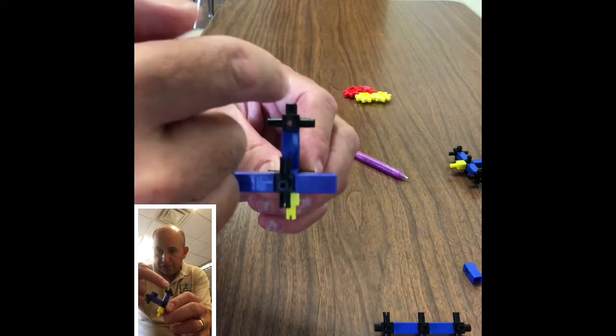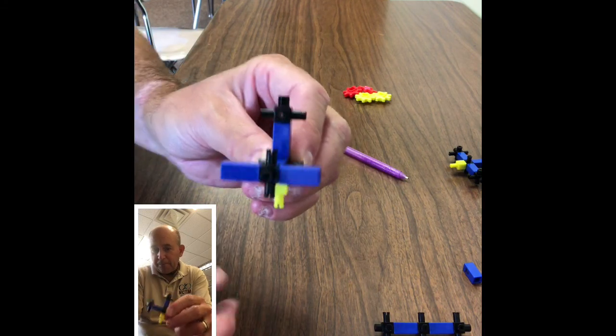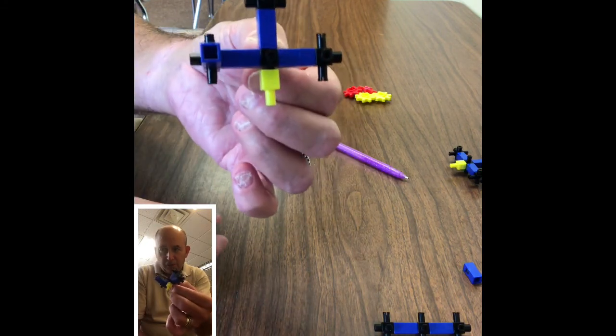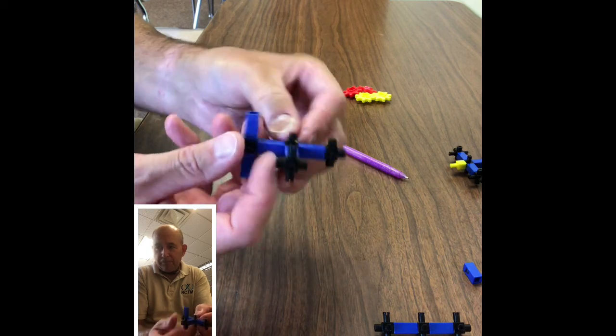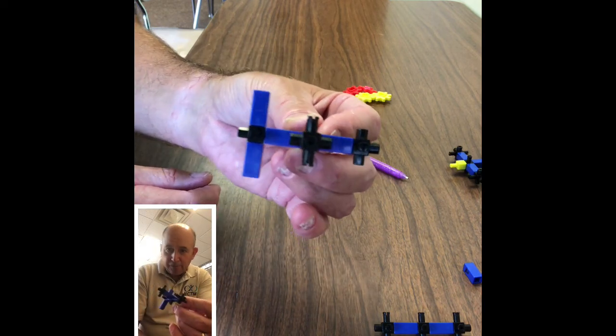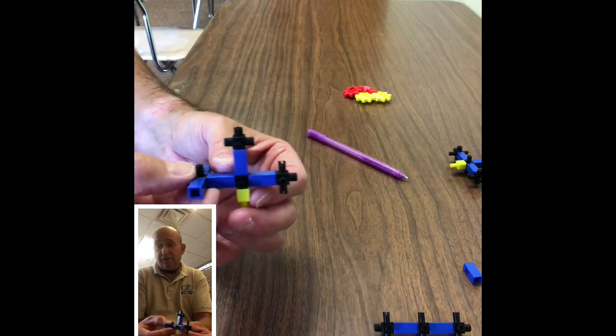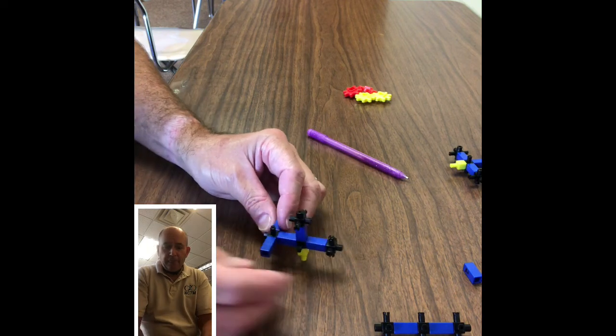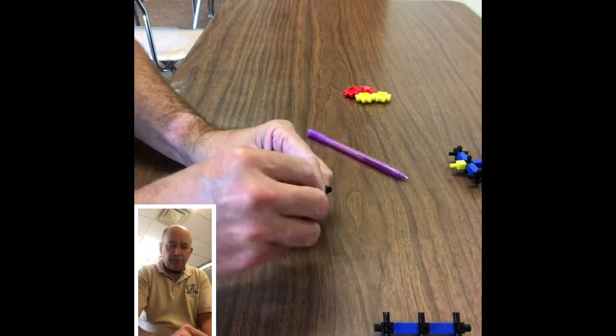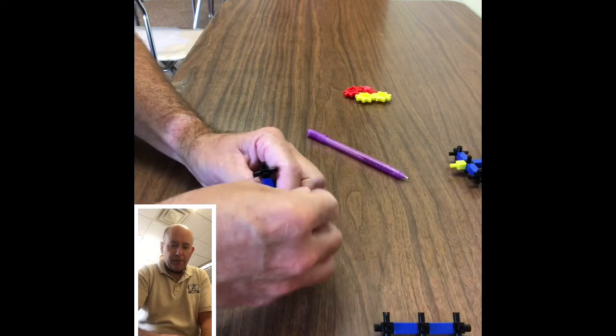If you look at it from this angle, we have a line of symmetry straight down. But if we look at it this way, we no longer have a line of symmetry. If we look at it from this angle, from the top down, we no longer have a line of symmetry. Okay, so we want to keep things as symmetrical as we can on all sides.